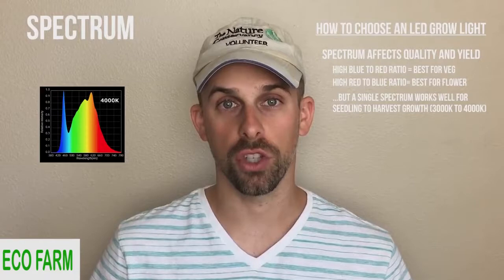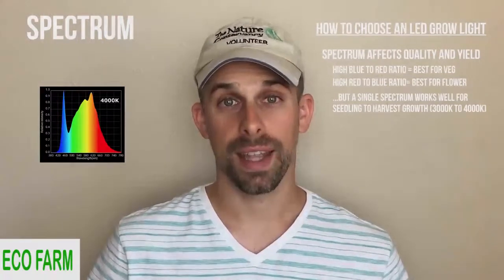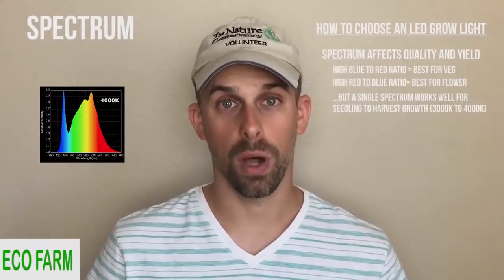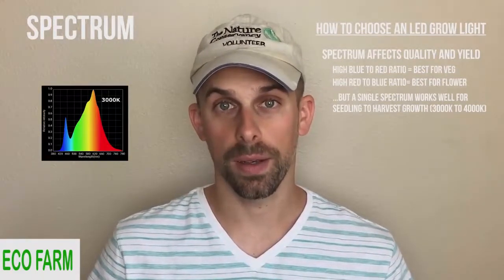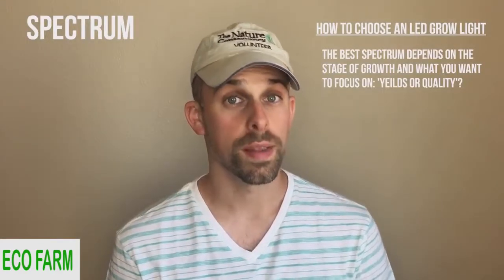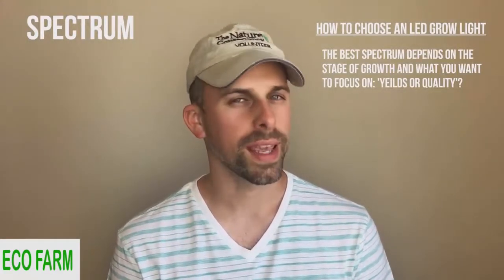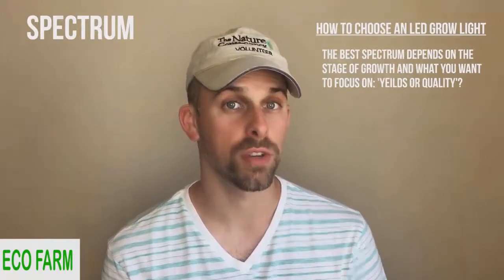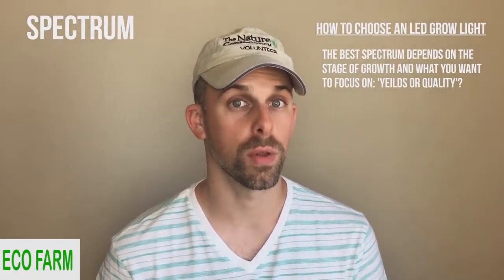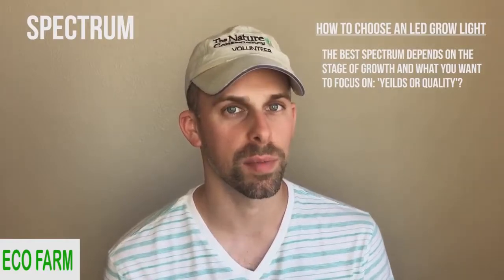Light intensity and the ratio of red to blue light determines yield. More blue, say a 4000K spectrum or a 1:1 ratio of blue to red, might lead to slightly smaller yields but better quality, while less blue, say a 3000 Kelvin spectrum or a 1:2 ratio of blue to red, will result in higher yields but of slightly less quality. So what's the best spectrum for your grow? Well, I can't easily answer this because the best spectrum depends on what stage of growth your plants are in and what you want to get out of your plants.